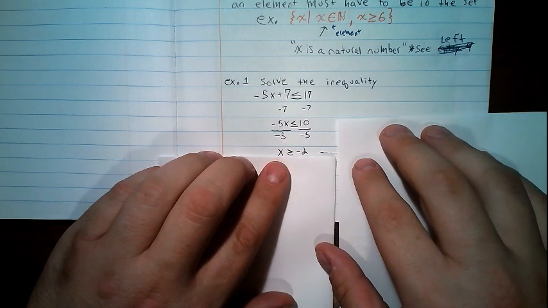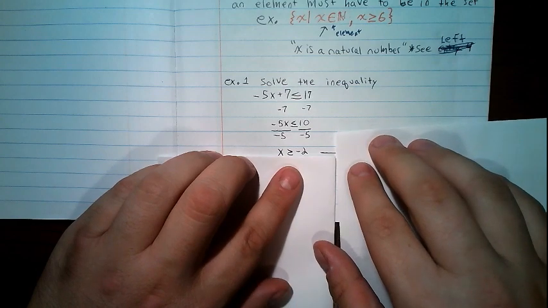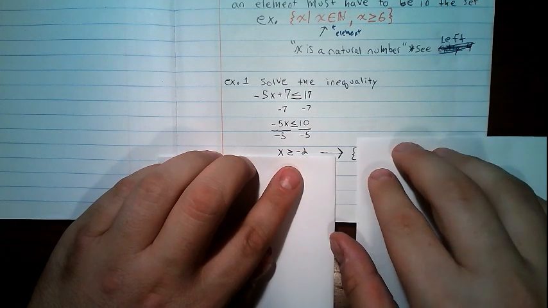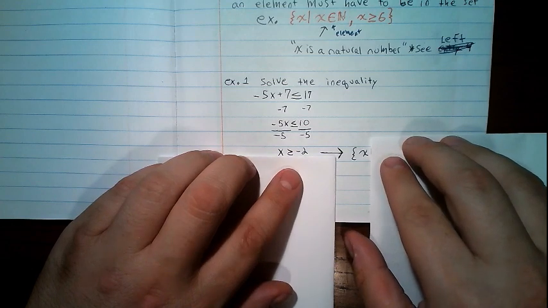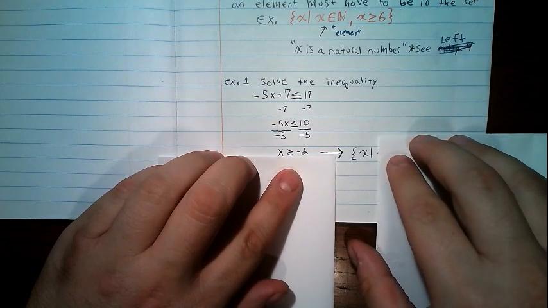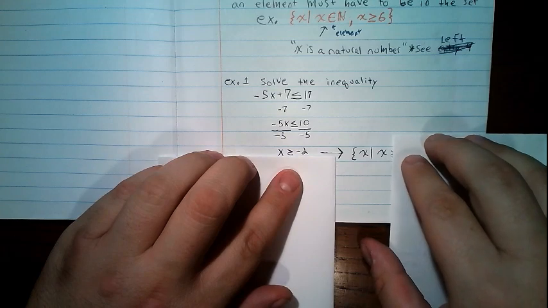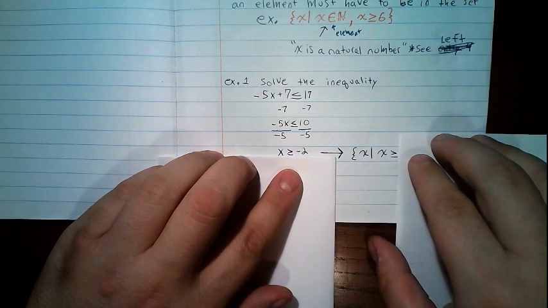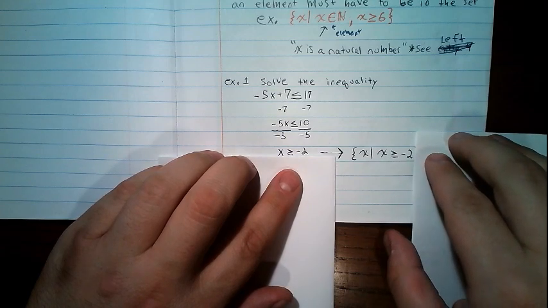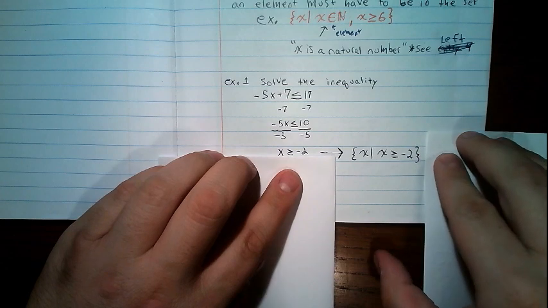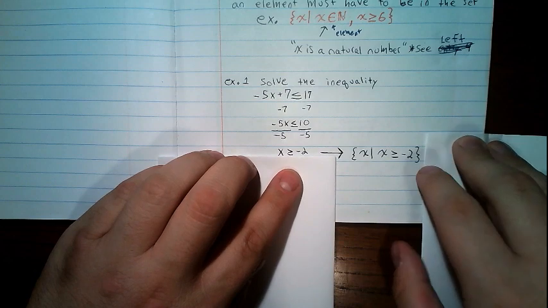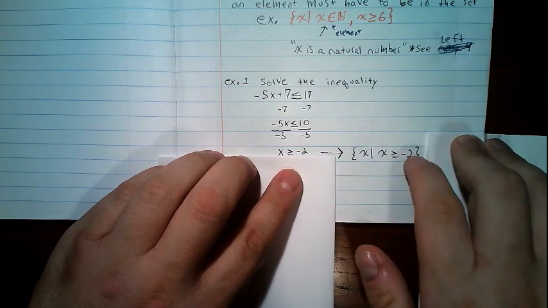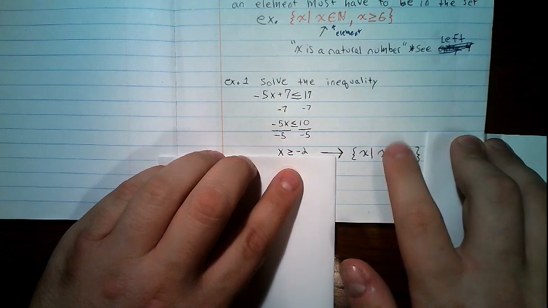Now, to show that as a set, I would write my curly braces, and I'd say it's values of x such that x is greater than or equal to negative 2, and then end my curly braces. So that is saying that the solutions are all of the numbers that would be in this set.